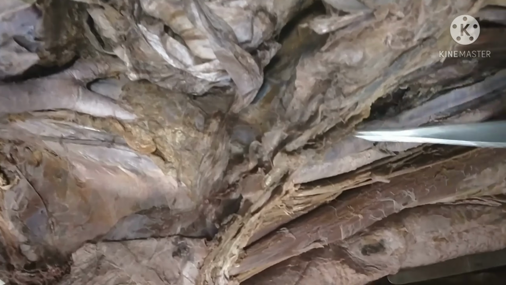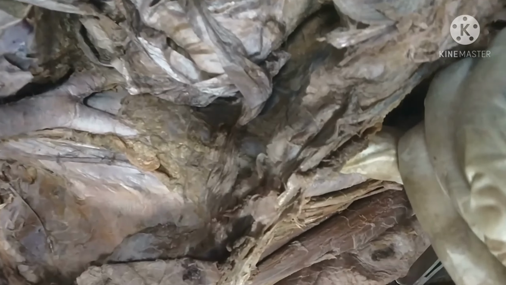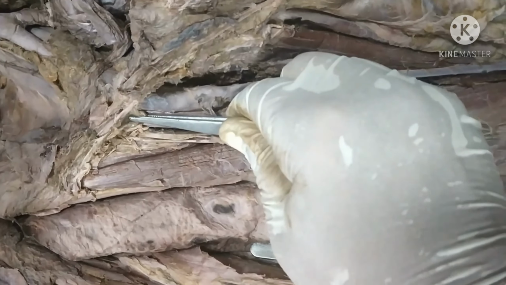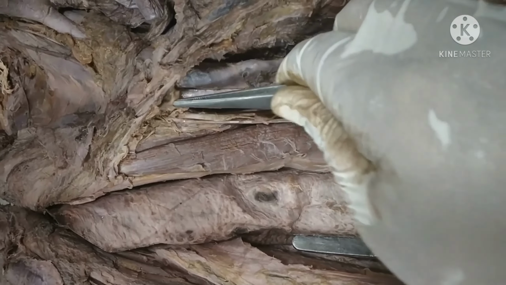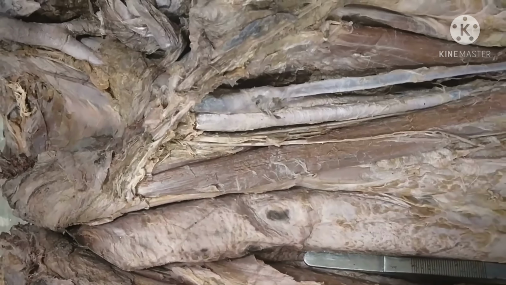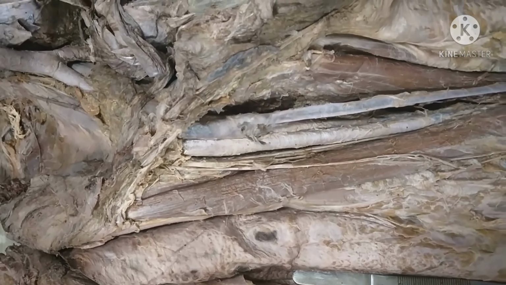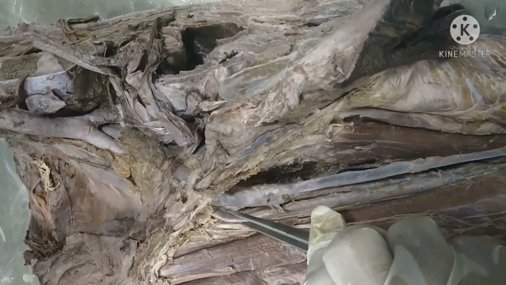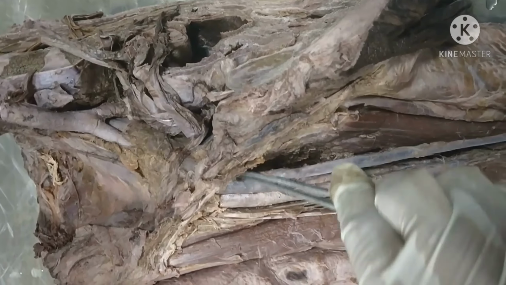So the femoral sheath is an important short note for you. So now this is your femoral canal. Okay, so that is your femoral sheath. It is formed by an anterior wall and a posterior wall. The anterior wall is formed by your fascia transversalis. The posterior wall is formed by fascia iliaca. It has three compartments. The lateral compartment contains your femoral artery. The intermediate compartment contains your femoral vein.